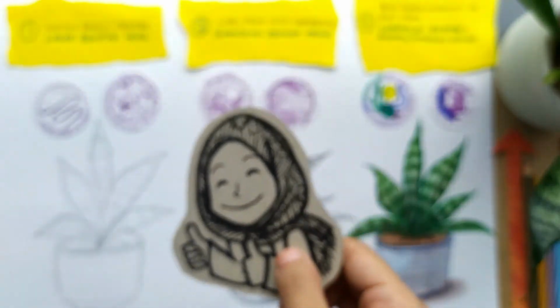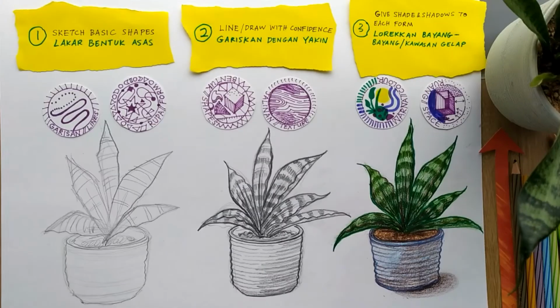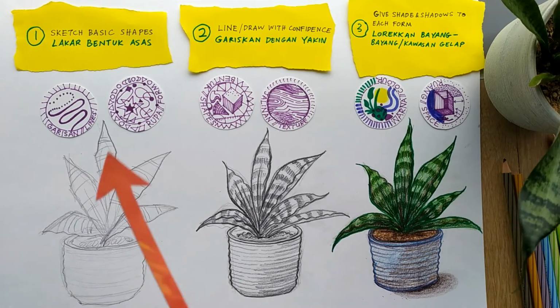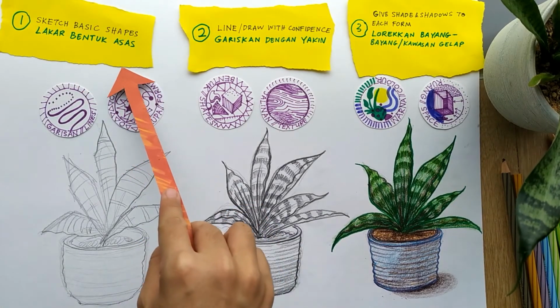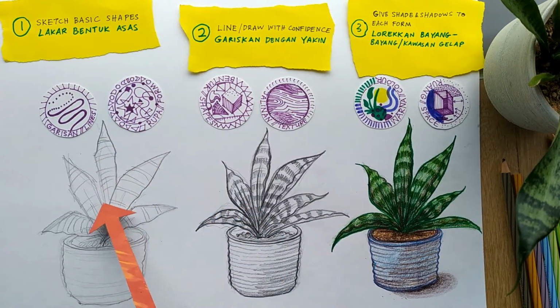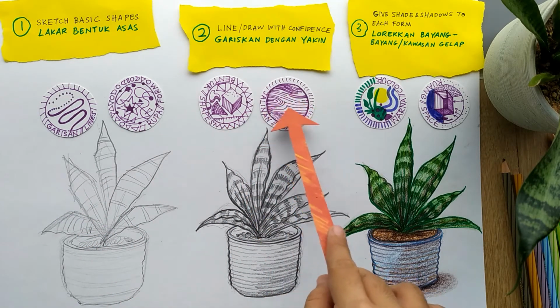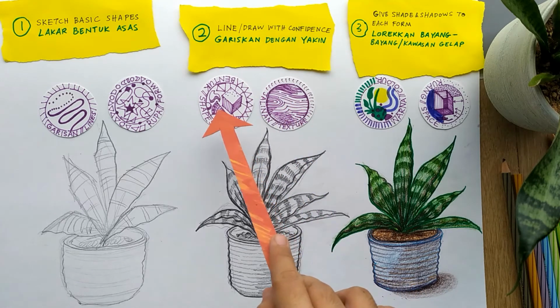So Alhamdulillah, we're done with the drawing. We can see very clearly here on the first step, it's all about sketching basic shapes. The basic shapes, which are the vase here, it's like a cylinder. We've got diamond shaped leaves. And if we add another layer to it, it's just about putting on the texture and making the shapes more prominent.